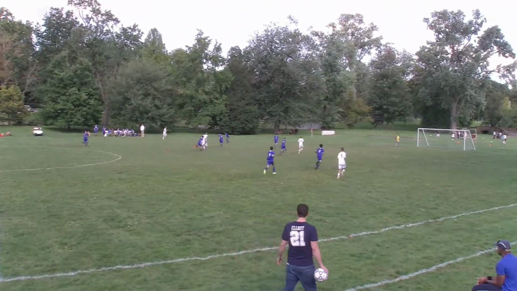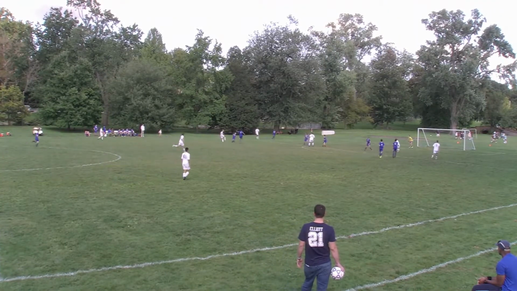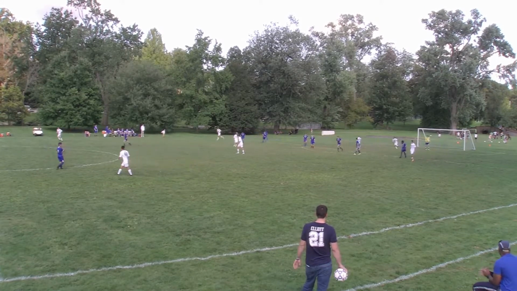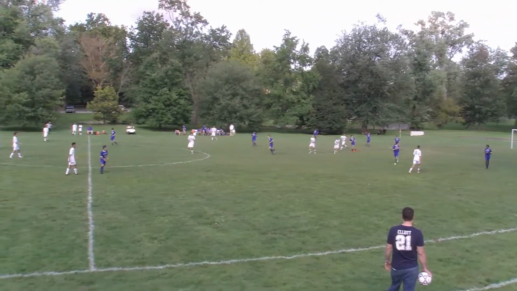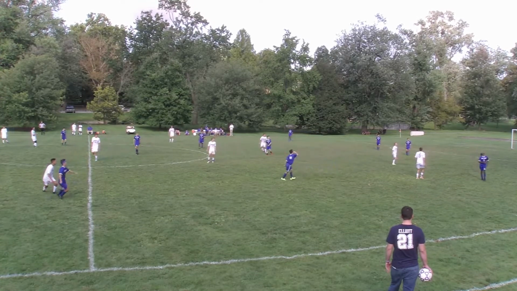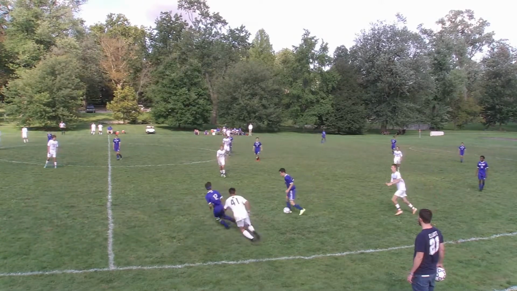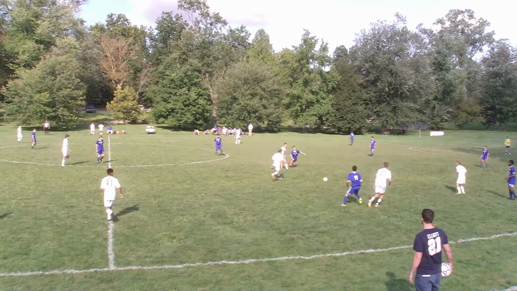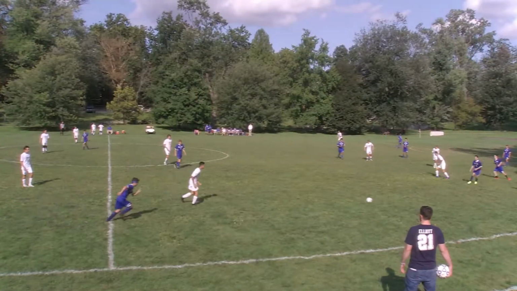Doc brings the ball down. Stops, comes back to the center, takes a shot. Jack Swider with the ball and collects it. Nice low shot, but keeper was able to handle it. Marco Cedeno back inside, but stolen by Doc.